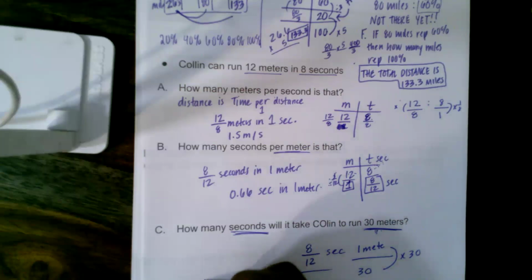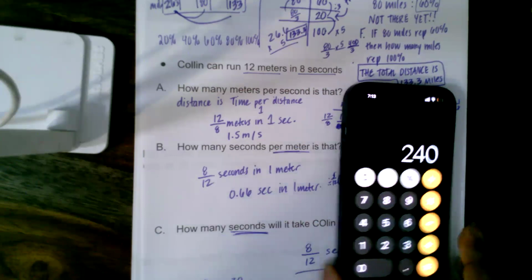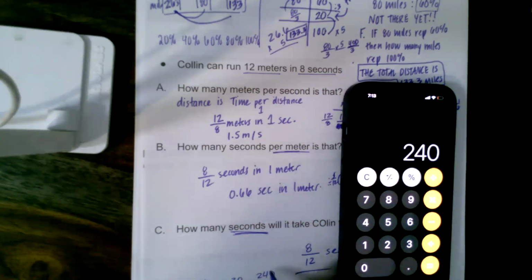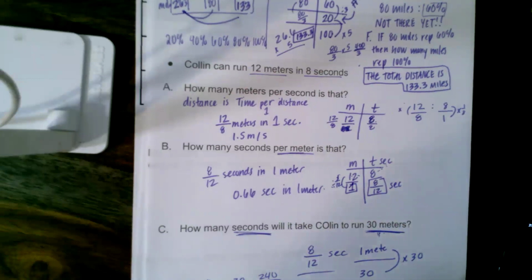So you have to multiply 8/12 times 30 over 1, which is 8 times 30, which is 240 over 12, which is 20. So it will take 20 seconds to run 30 meters.